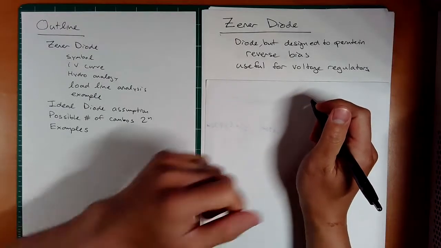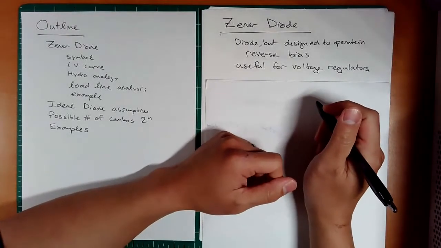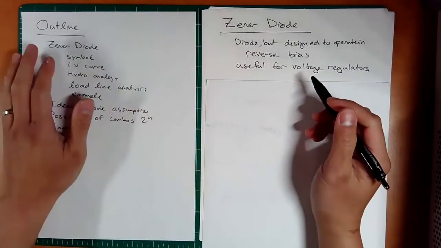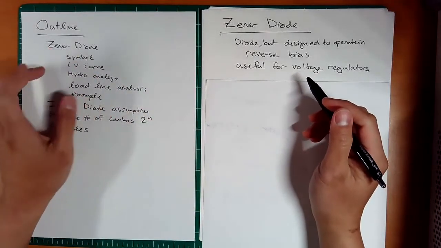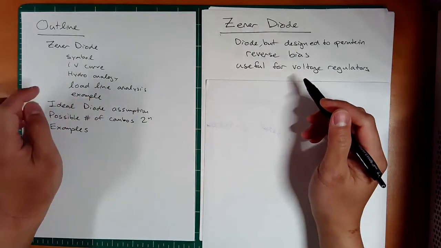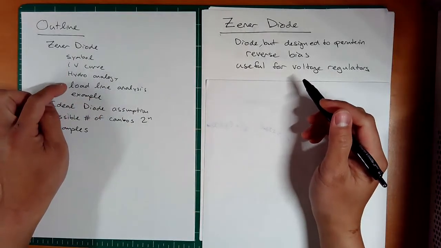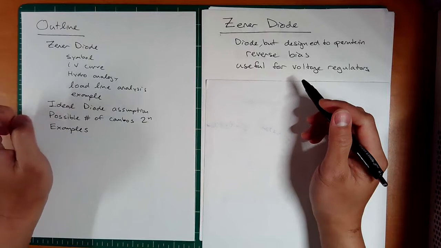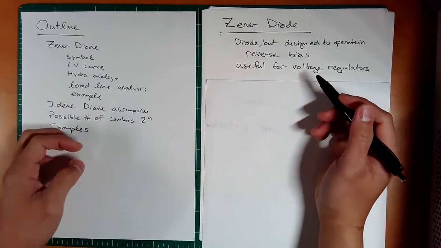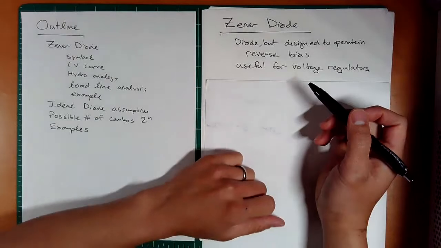Hi, this is ET370, lecture 2. This is going to be another two-part lecture. In this first part, we're going to introduce Zener diodes. We'll talk about the symbol, IV curve, hydro analogy, and look at, again, the load line analysis tool, and finish it up with an example. And in the second part, we'll go into ideal diodes. But let's start with Zener diodes.